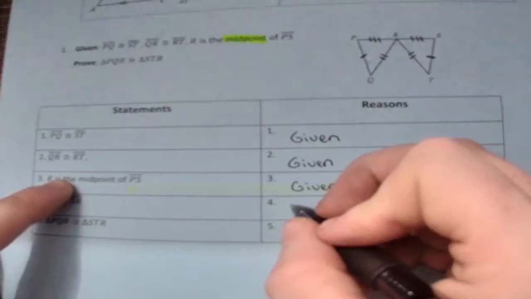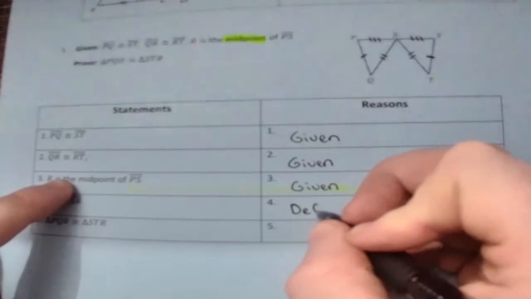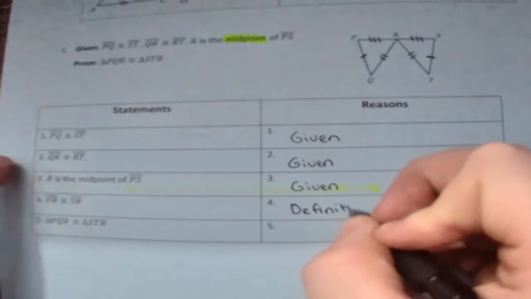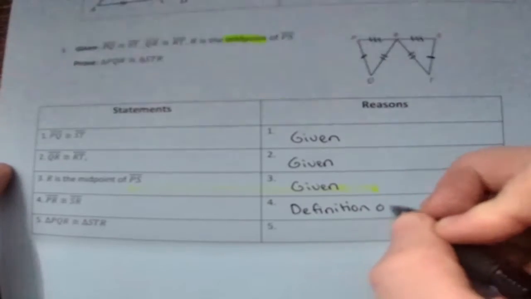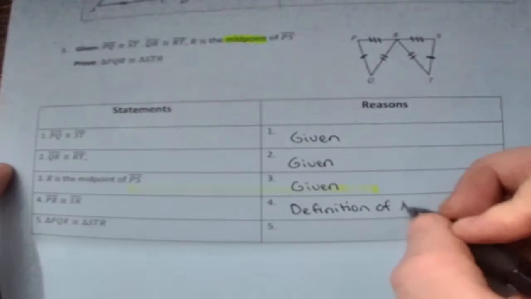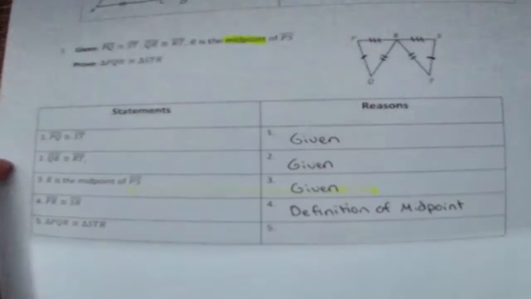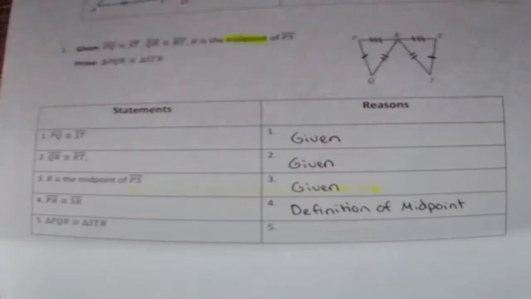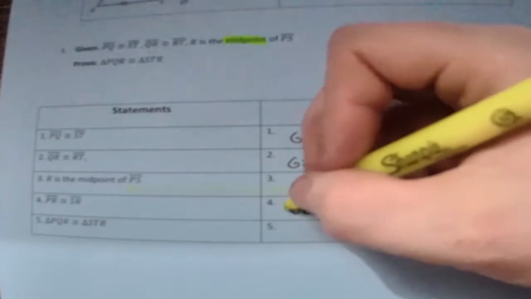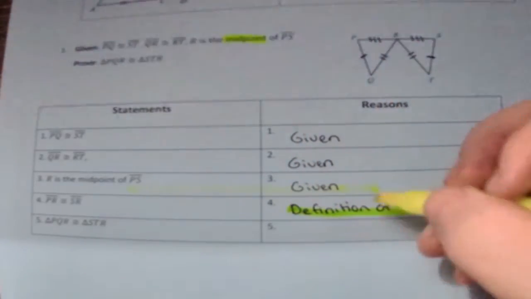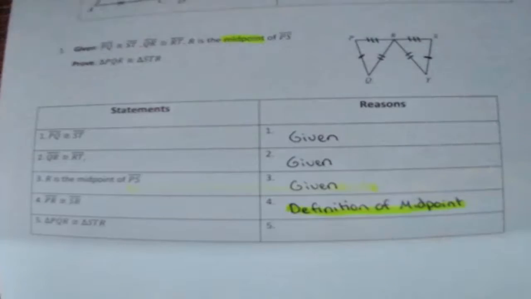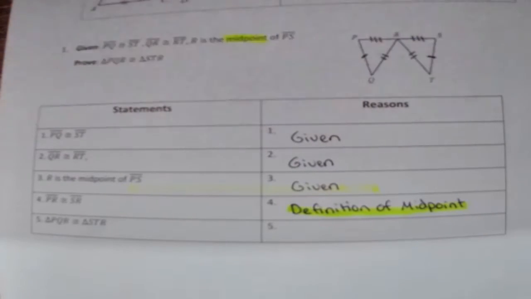Anytime it says midpoint, we're going to have an answer of definition of midpoint in the reason side. I'll highlight this too to let you know that whenever we saw midpoint, one of my answers has to be definition of midpoint.